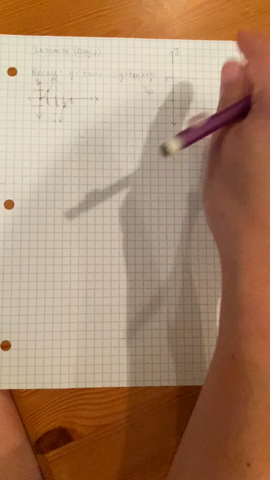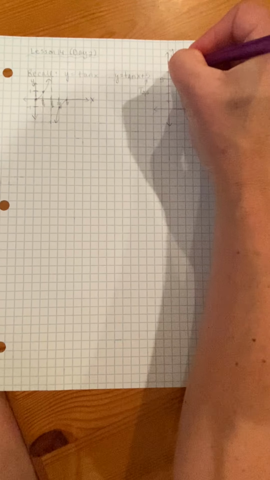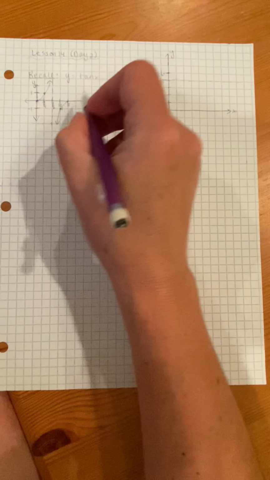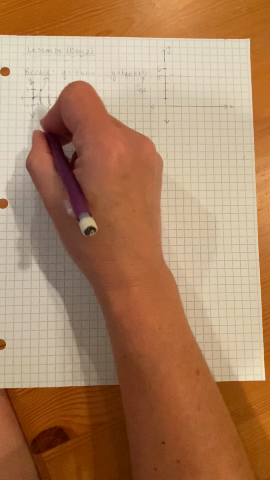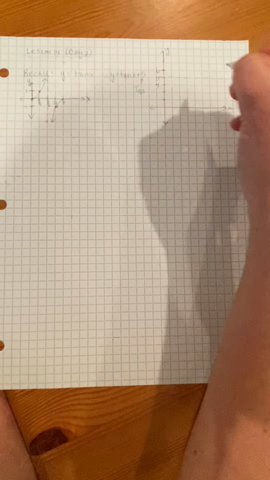And then this point right here, which is at a y value of 1, now I'm going to need a y value of 6 to match up with that. And then this point right here, that was a y value of -1, well, that's going to go up 5, and I need a y value of 4 to match up with that.